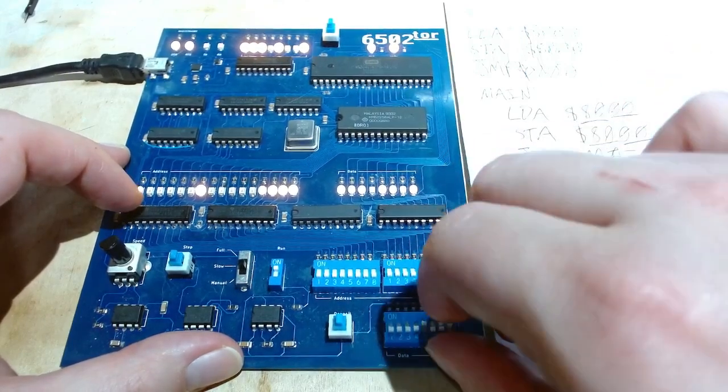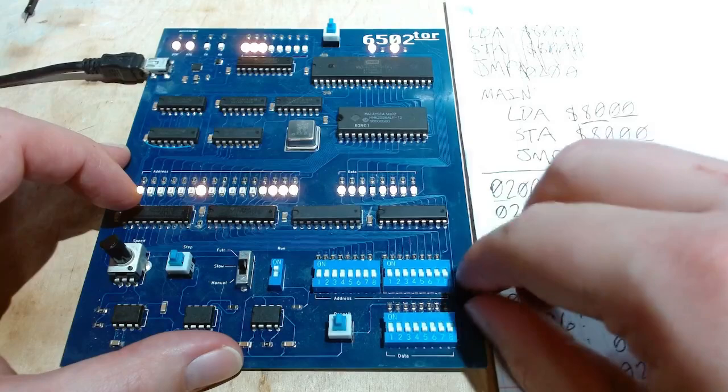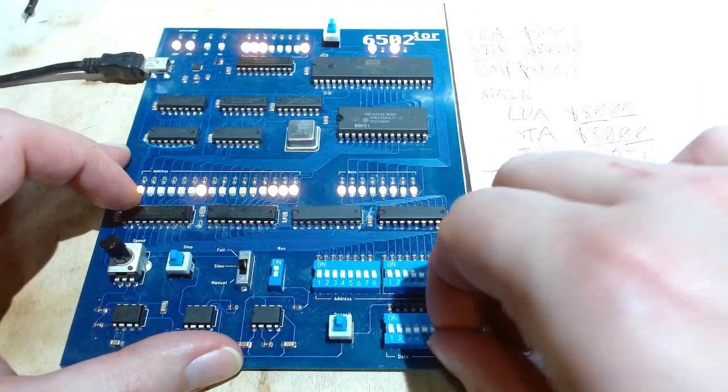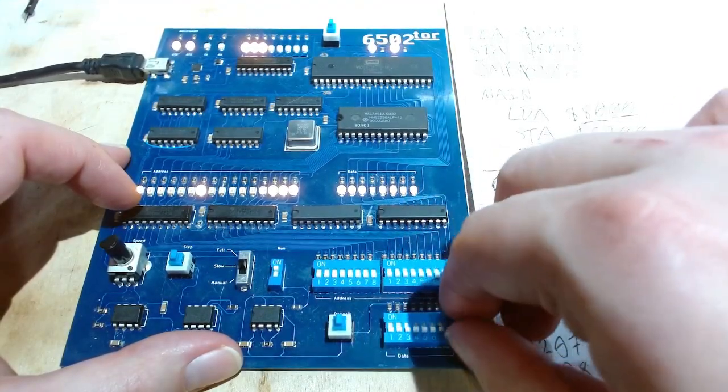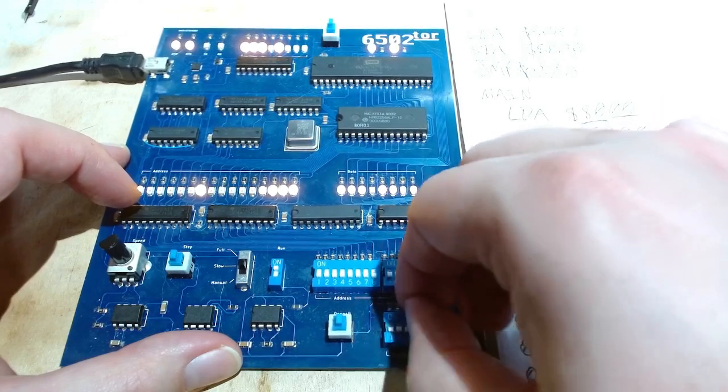But we can get fancier with this. But there we go. You're doing I/O. So if you got this far in the project and you managed to make it do this, check it out. You are making a computer do I/O.